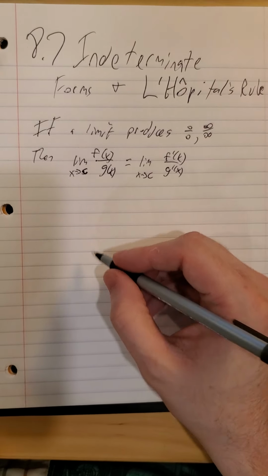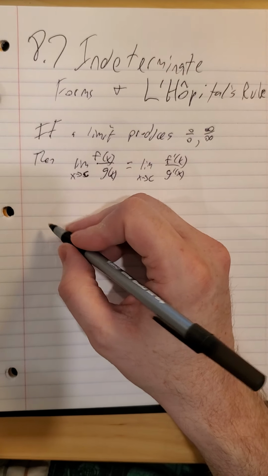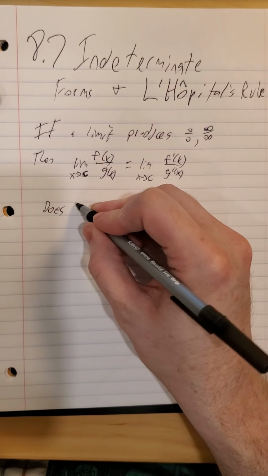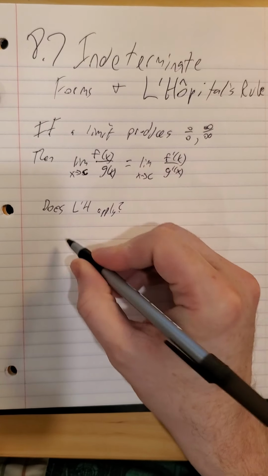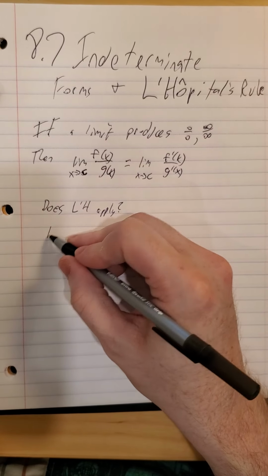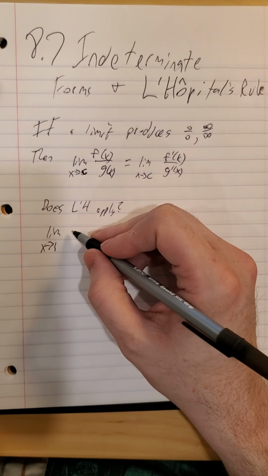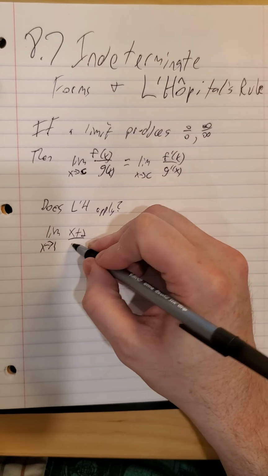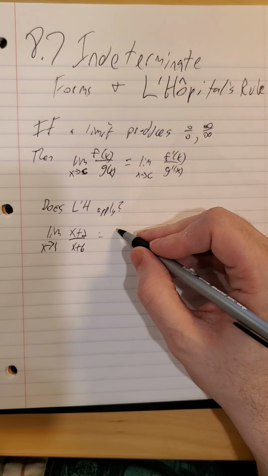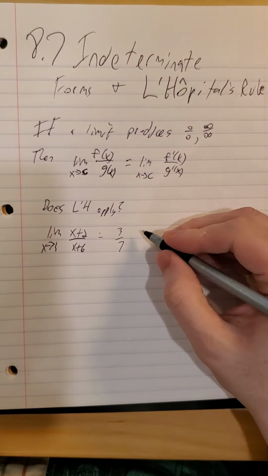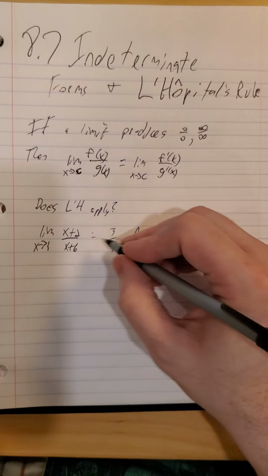So first we'll check to see some cases where it does or does not apply. So we'll do the limit as x approaches 1 of x plus 2 over x plus 6. Well, if we try that, we just get a 3 up top and a 7 on the bottom. So this one is no, we would not use L'Hopital's rule.